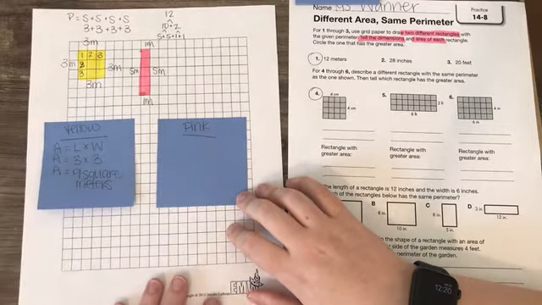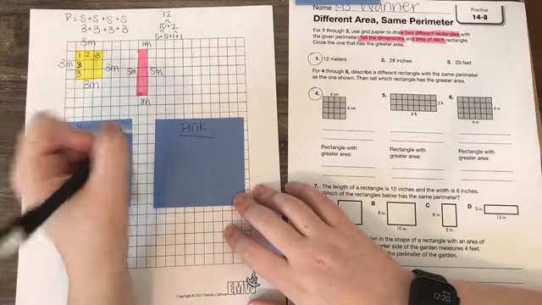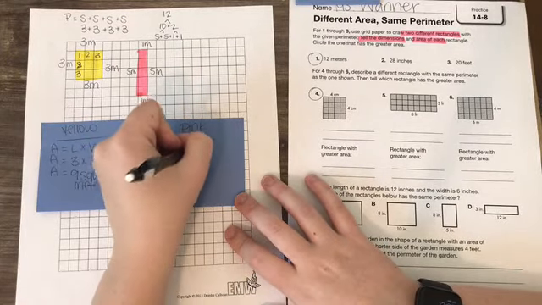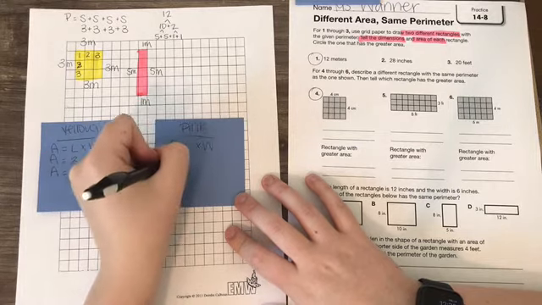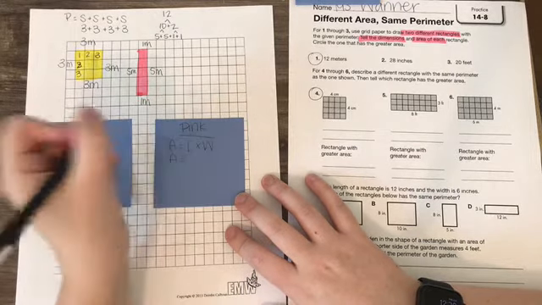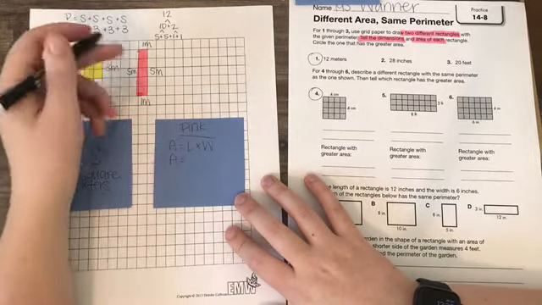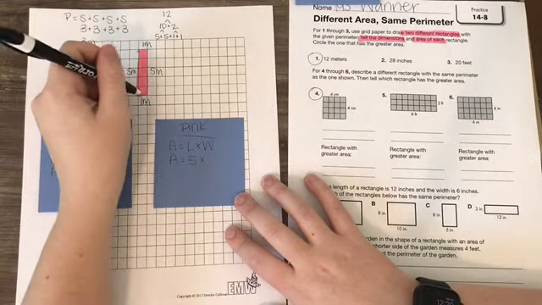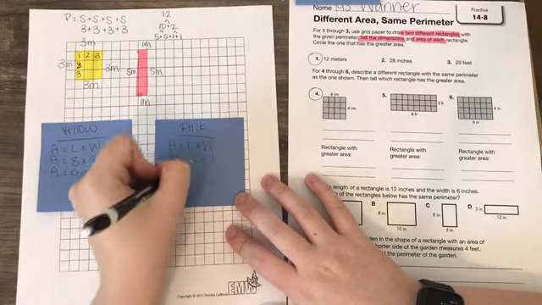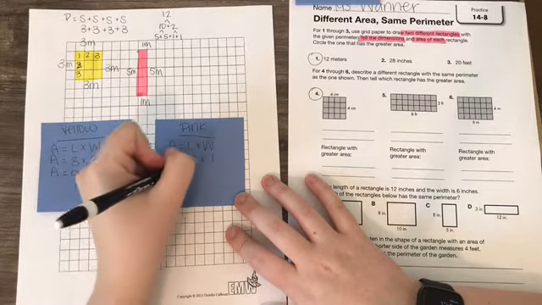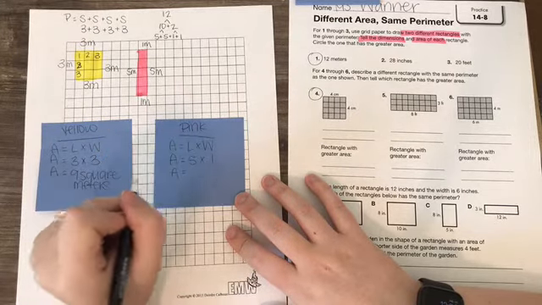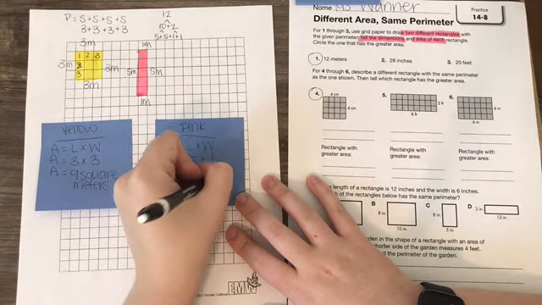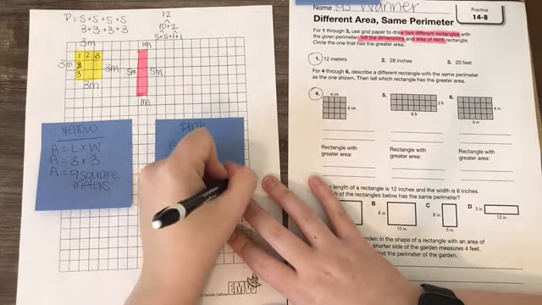Okay. And then for the pink one, we're going to also write our formula out. Area equals length times the width. Our length is 5. And our width is 1. So our area equals 5 times 1. And 5 times 1 is 5 square meters.